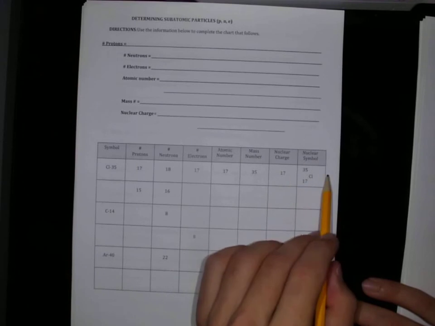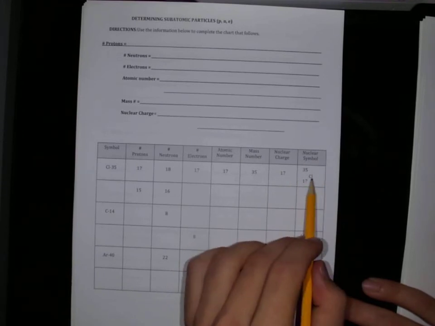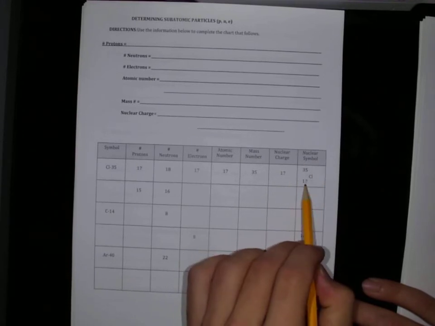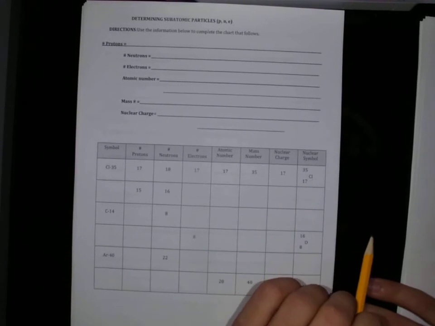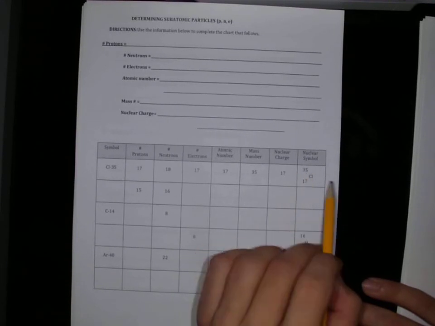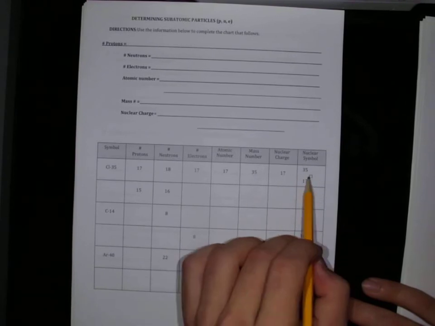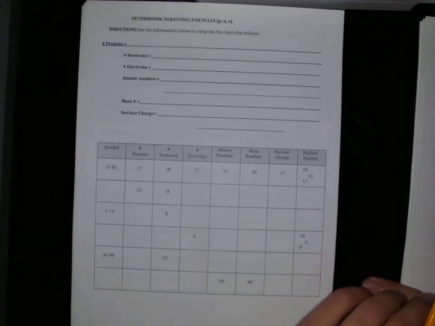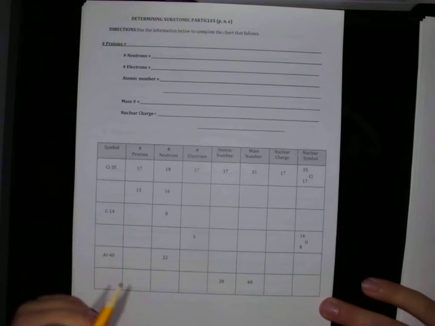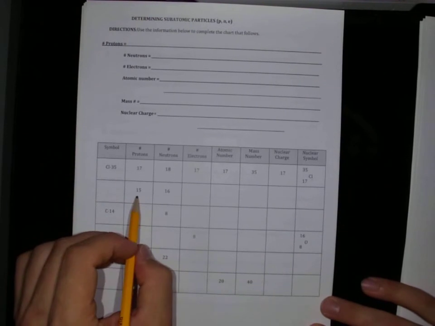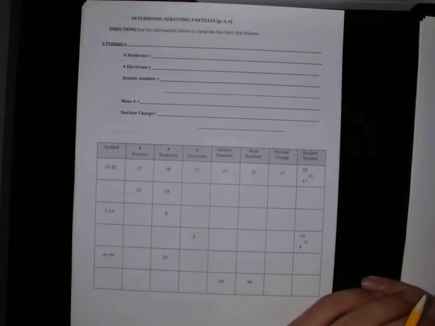So our overall symbol, our nuclear symbol, we have chlorine here. We have 17 protons, and that's our atomic number down in the bottom left. And then we have 35. That's the mass, our atomic mass, or our mass number for that chlorine atom. Okay? So, let's go ahead and go through and let's try and figure out this next row.